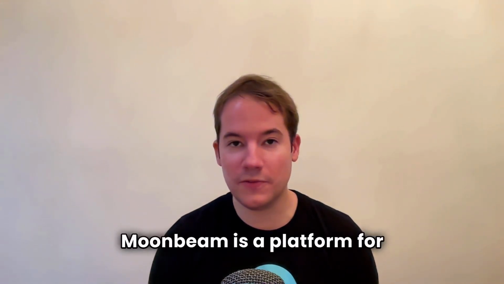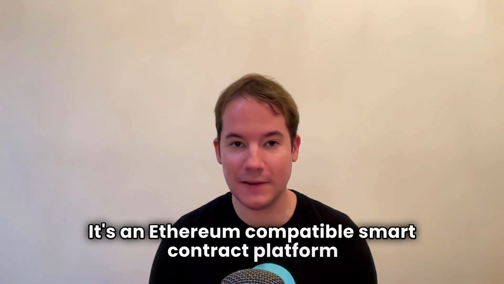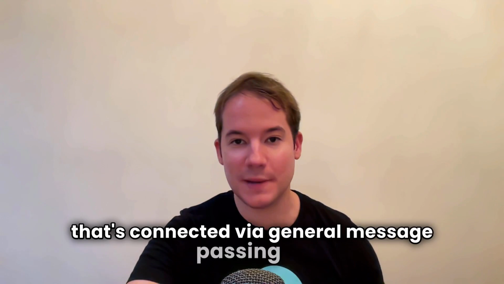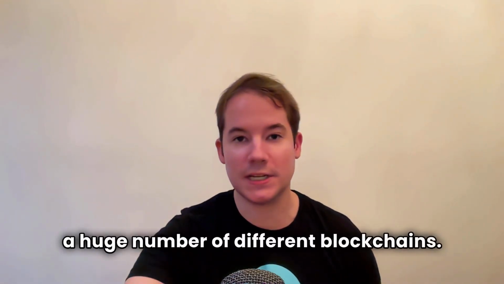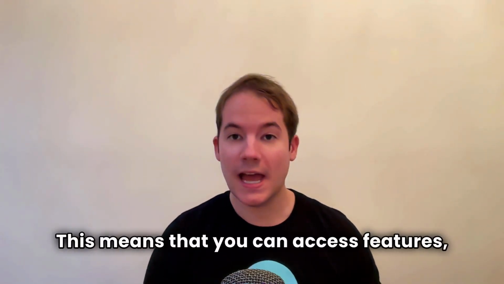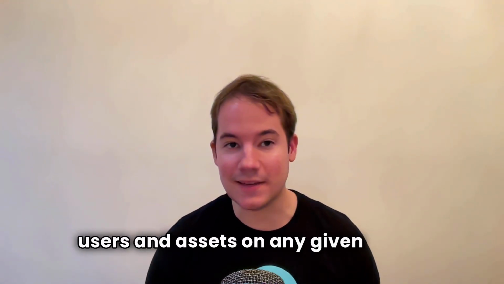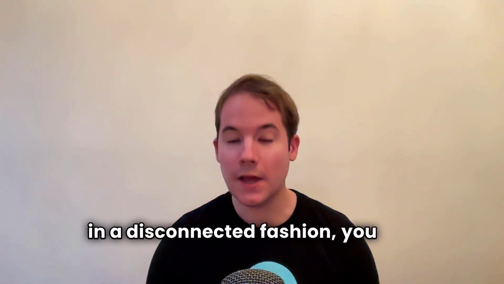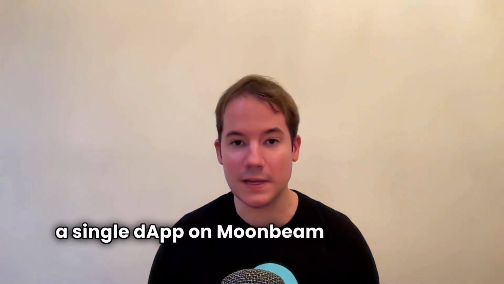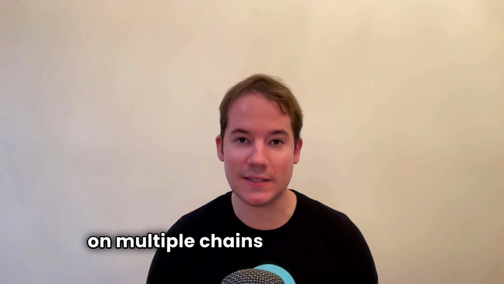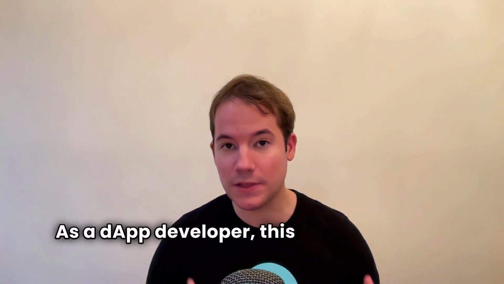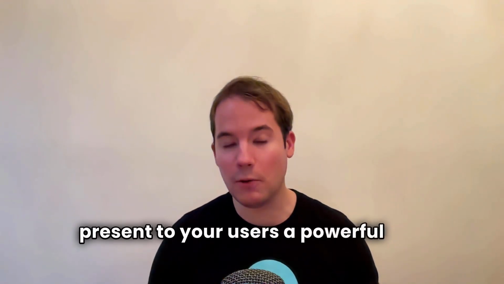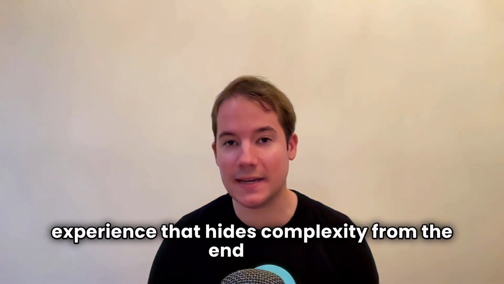Moonbeam is a platform for cross-chain connected contracts. It's an Ethereum-compatible smart contract platform that's connected via general message passing to a huge number of different blockchains. This means that you can access features, users, and assets on any given chain. So rather than bridging from chain to chain in a disconnected fashion, you can interact with a single dApp on Moonbeam that's taking actions on multiple chains under the hood. As a dApp developer, this means that you can present to your users a powerful and seamless cross-chain experience that hides complexity from the end user.